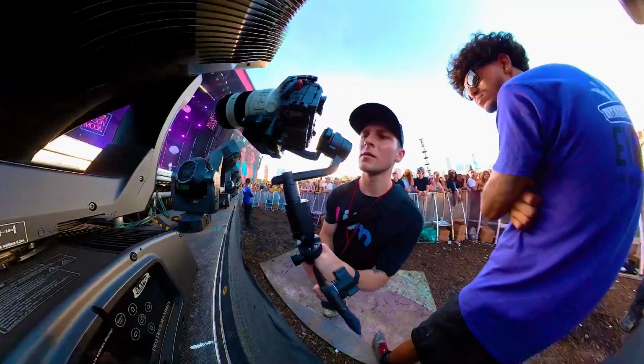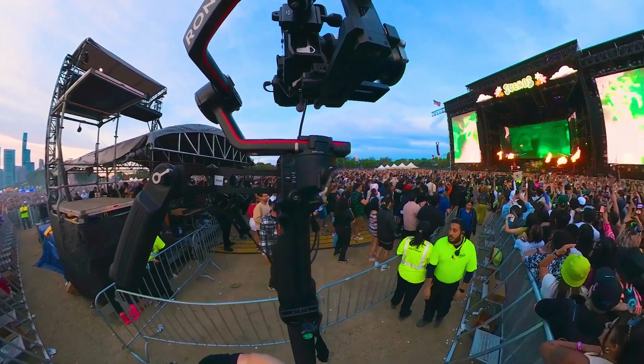So regardless of subject matter, having a wide variety of focal lengths will give your videos and photos a very diverse amount of looks. An example would be getting all of my close-up and medium shots during those first 3 songs, and then afterwards going to the back of the crowd to get all of my wide and super wide shots.